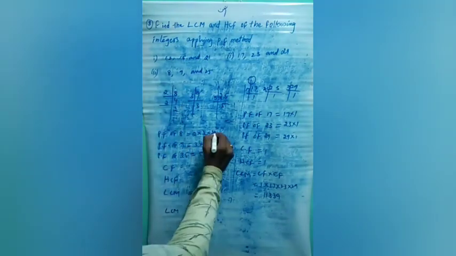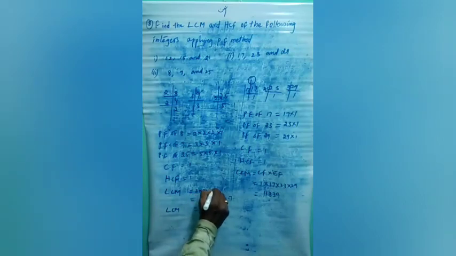So now the common factor of 8, 9 and 25: there is no common factor out of these. So there is no common factor, writing 1, so HCF is equal to 1. Therefore LCM is equal to directly all: 2 into 2 into 2 into 3 into 3 into 5 into 5.